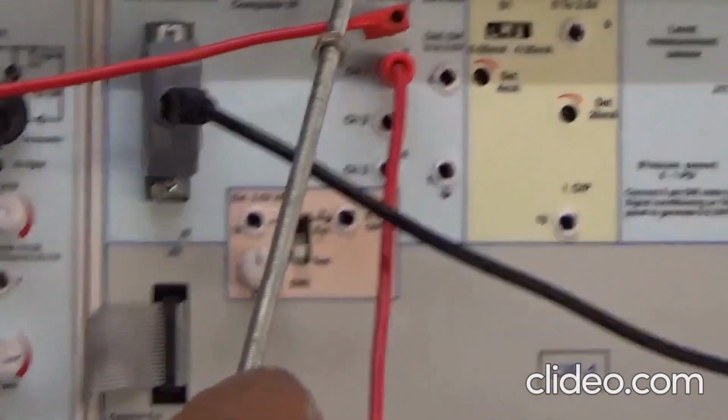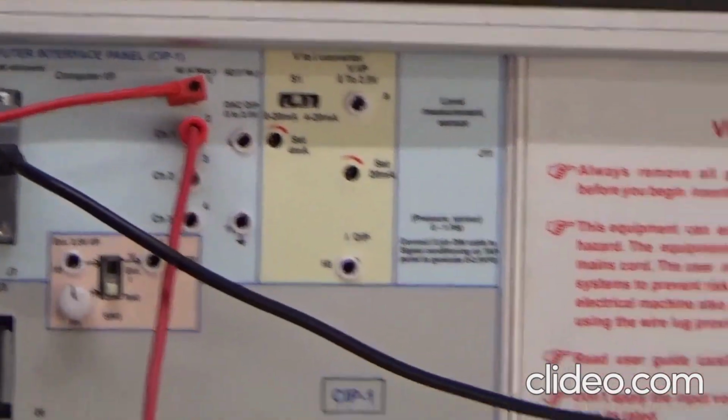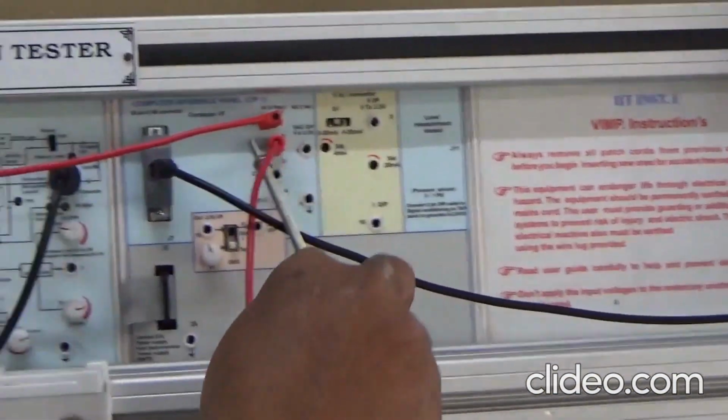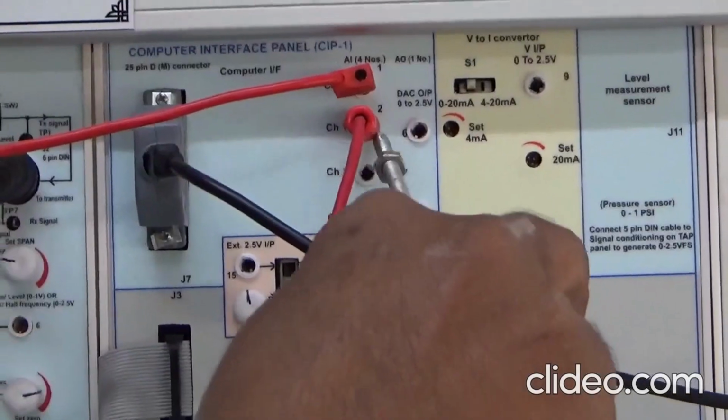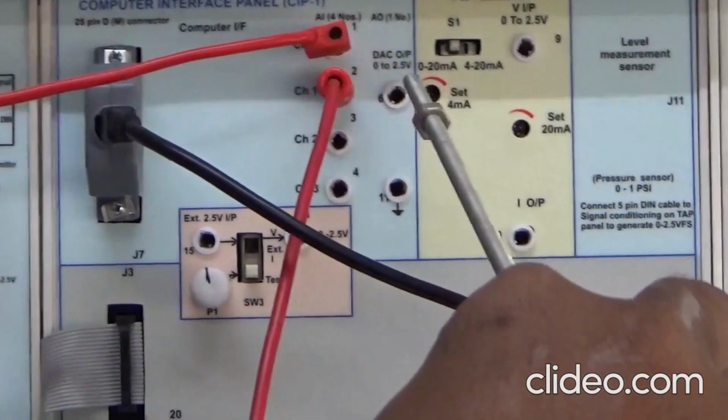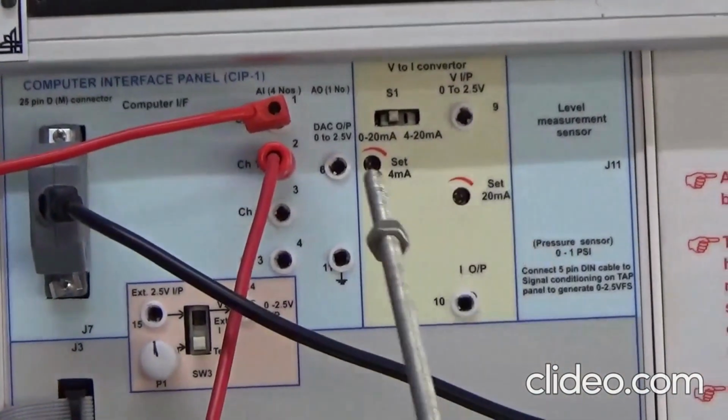Finally, we have a computer interface panel. I have connected it to the PC USB port. From here, it is a 25 pin connector, and there are 4 ADC channels, from channel 0 to channel 3, which will accept 0 to 2.5 volt in this computer interface panel.